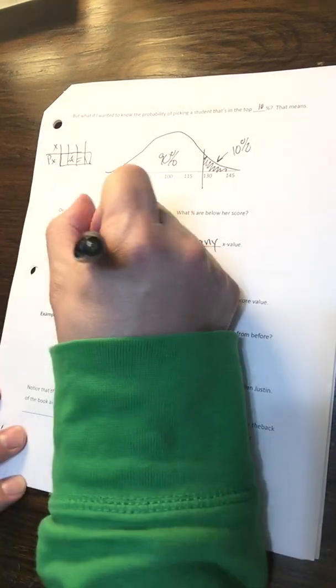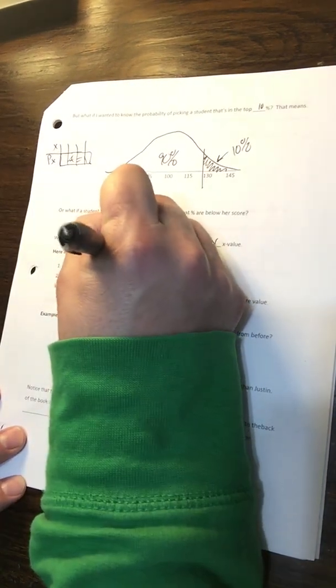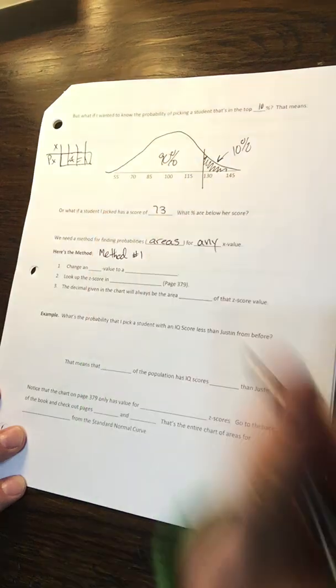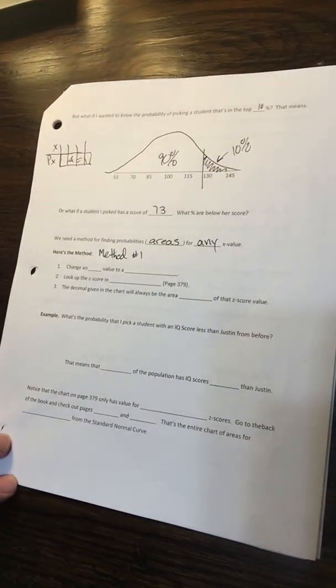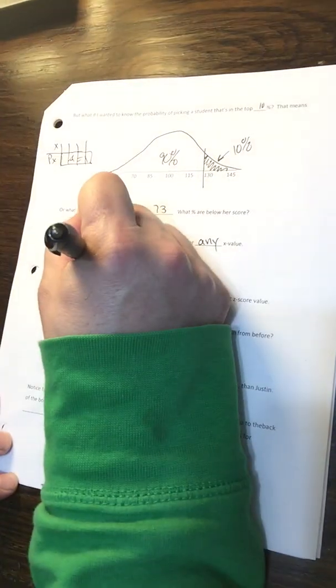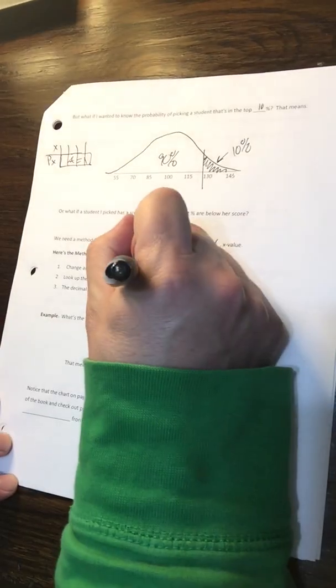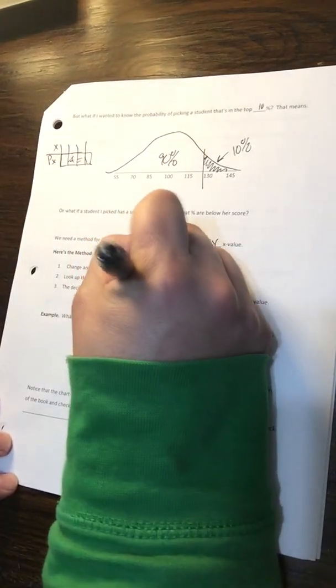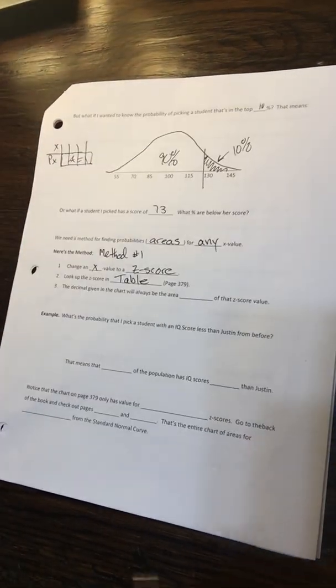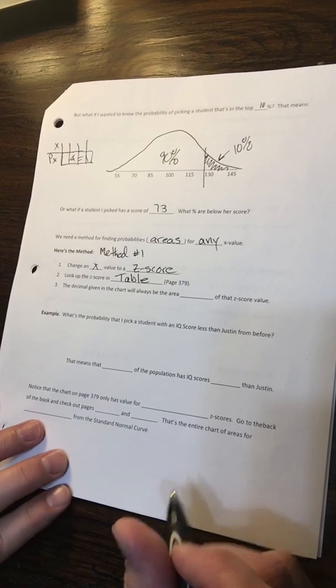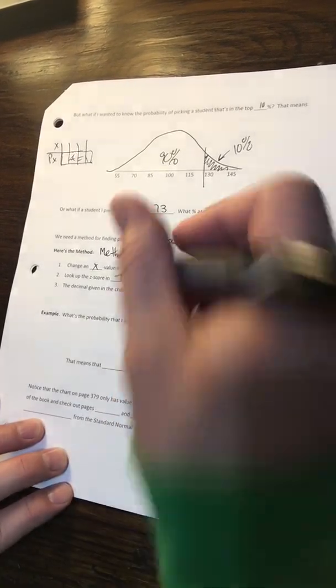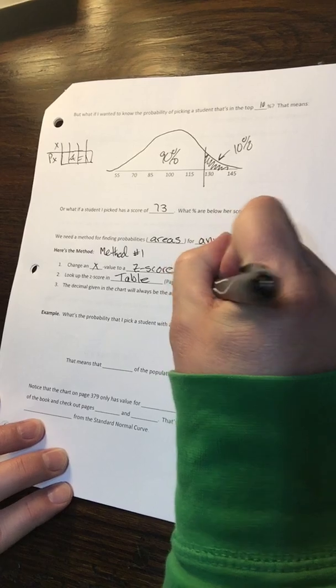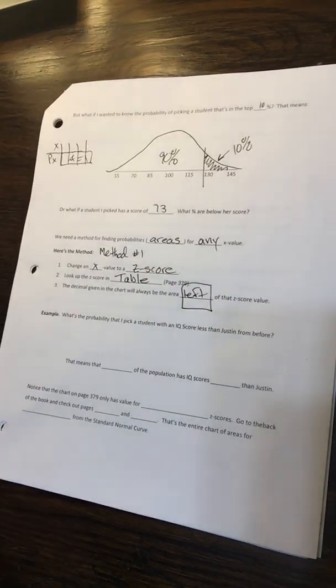So here's the method. I'm going to call this method number 1 because I do have method number 2. I got a trick up my sleeve for later on in the show. We're going to change the x value that we're talking about to a z-score. That's why we brought those up yesterday. We're going to look up the z-score in Table A, which in your book I will show you for the first time on page 379. And then the decimal given from the chart will always be the area to the left.